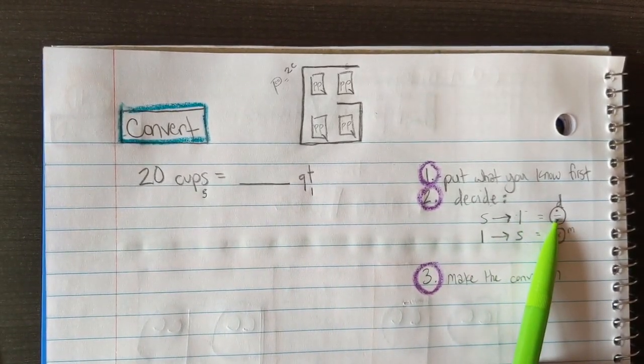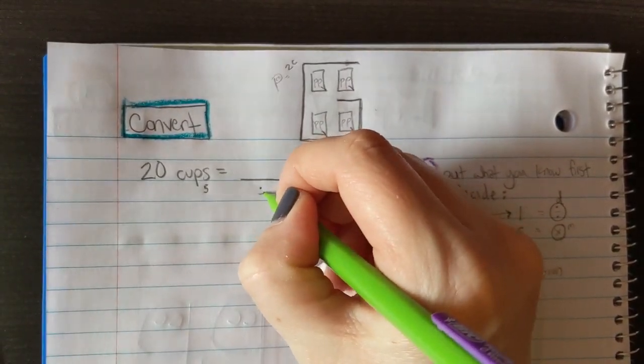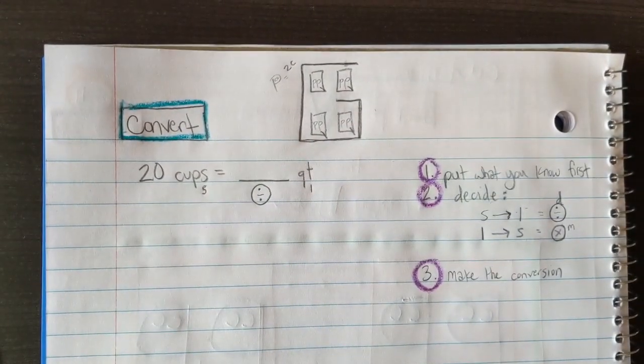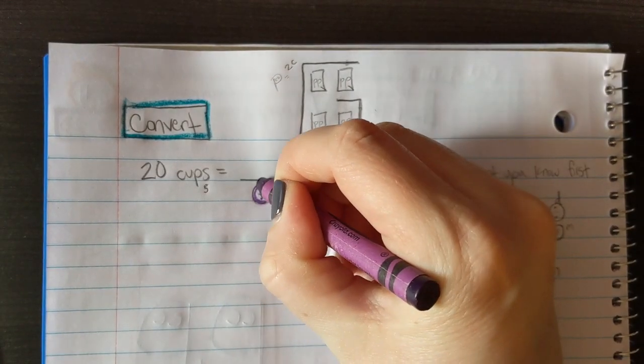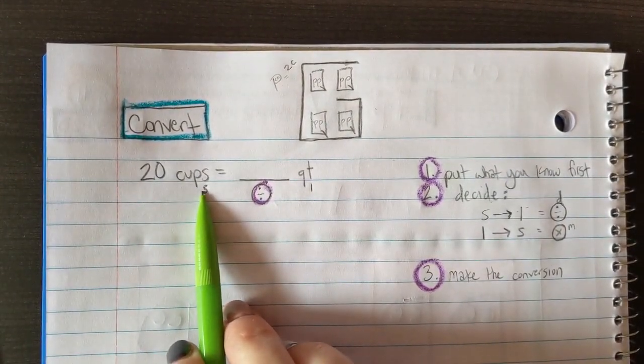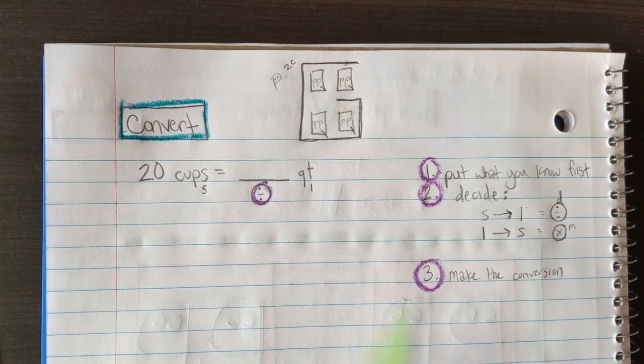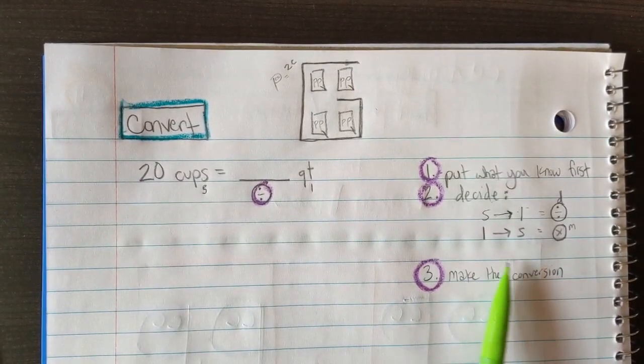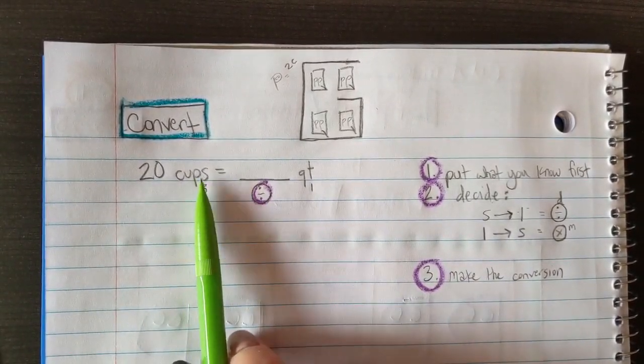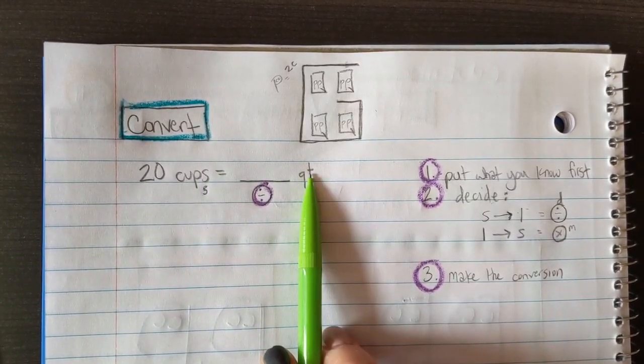So I'm going to be doing division. So we just go ahead and put the division symbol in there. I'm going to do division because I went from something small to something large. And what do I divide by? It's by the connecting number. So how many cups were in 1 quart?